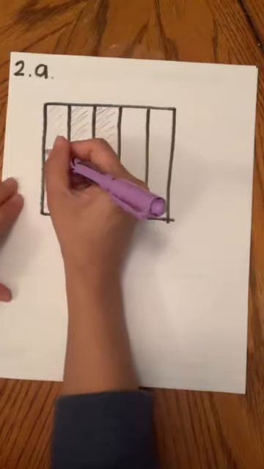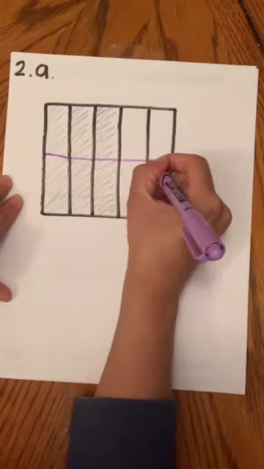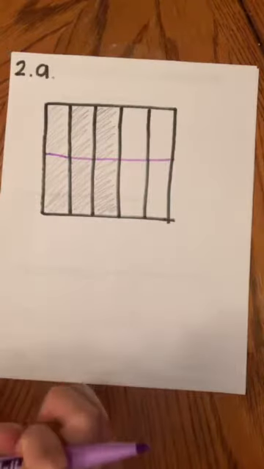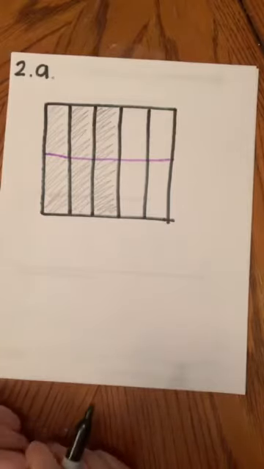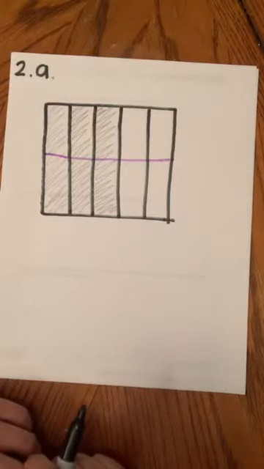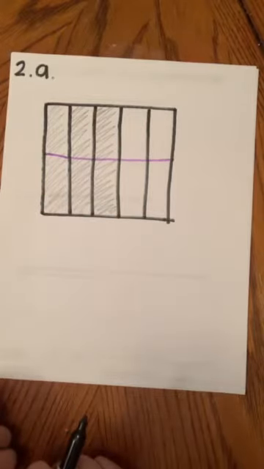What if I do this? What do we think, room 13? Do you think Miss Martinez made tenths now? Well, why don't we go ahead and see if we can work this problem out, okay?